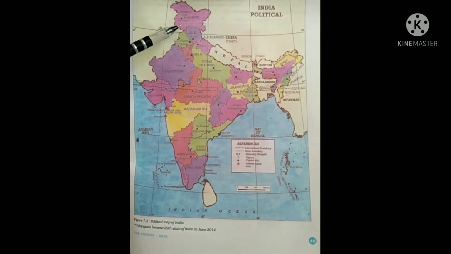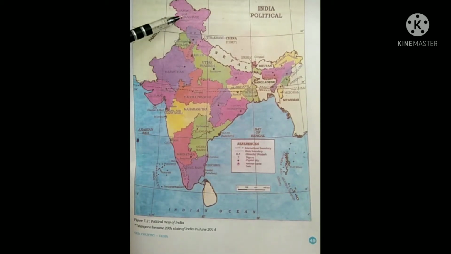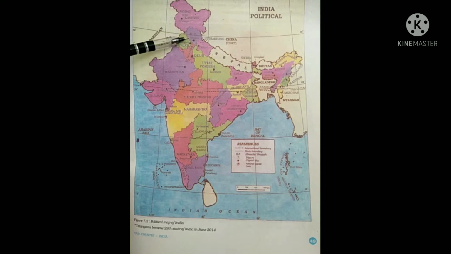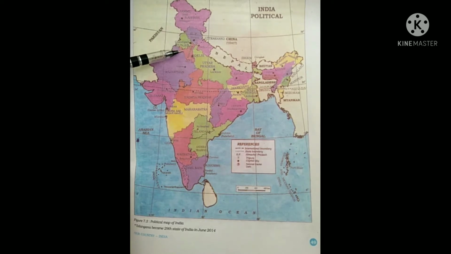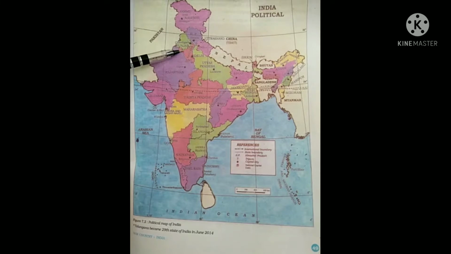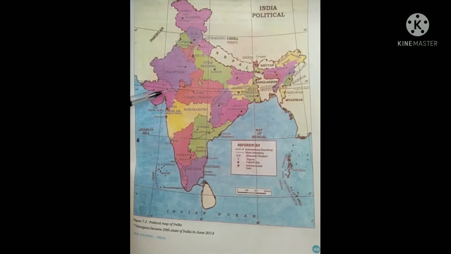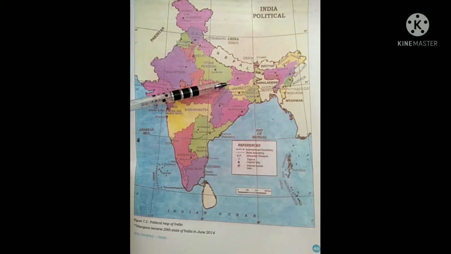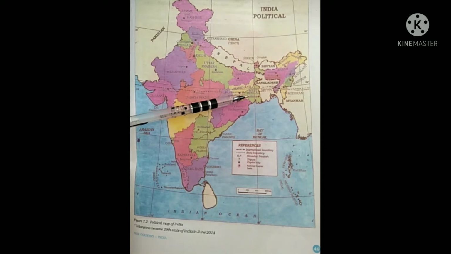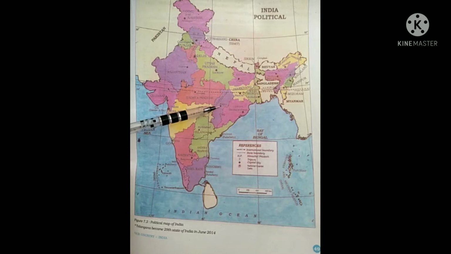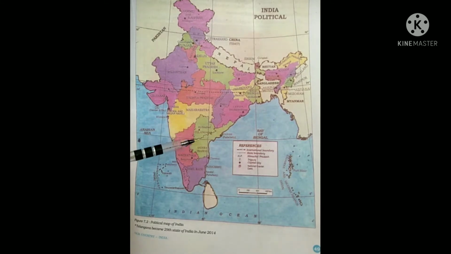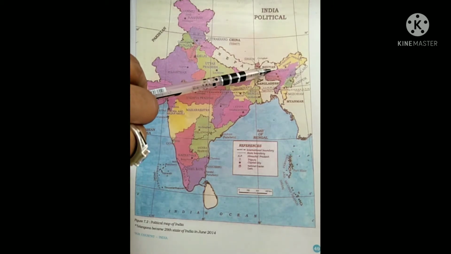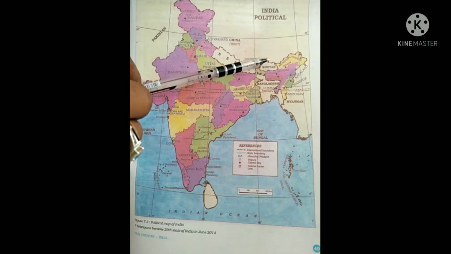Here, among the states, you can see Jammu and Kashmir, Himachal Pradesh, Punjab, Haryana, Rajasthan, Gujarat, Delhi, Bihar, Jharkhand, West Bengal, Odisha, Chhattisgarh, Maharashtra, Telangana, Karnataka, Andhra Pradesh, Tamil Nadu, Kerala, Assam, Arunachal Pradesh.